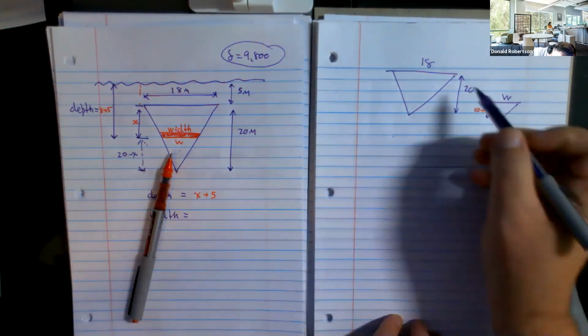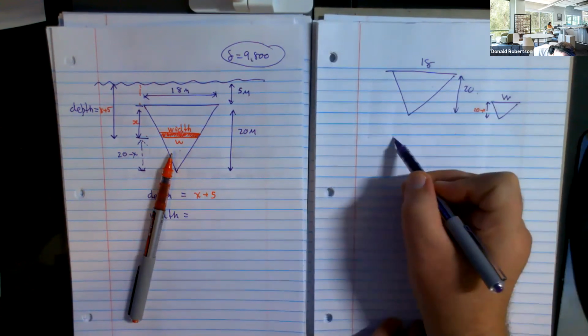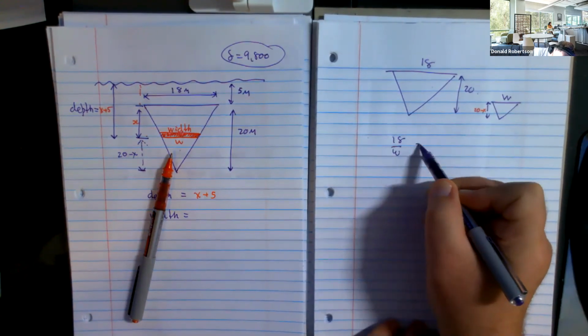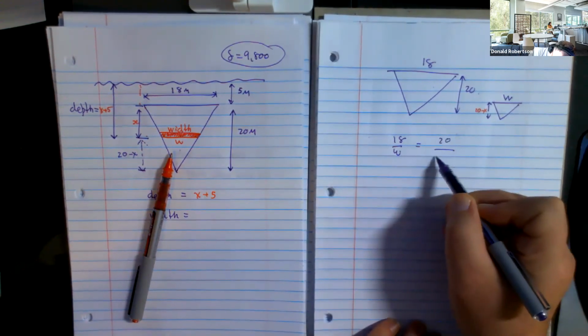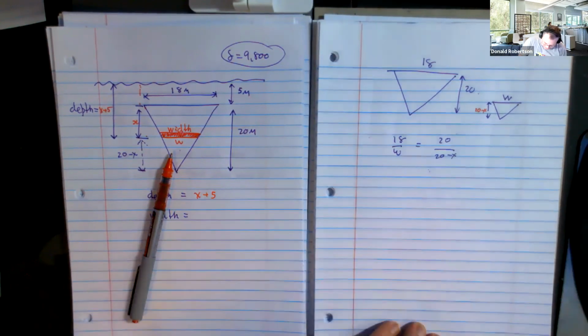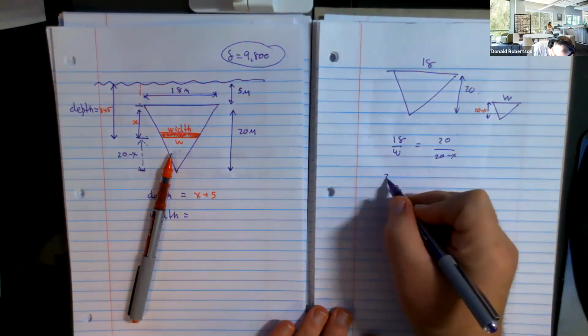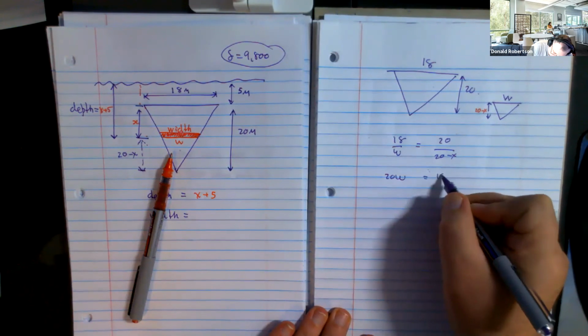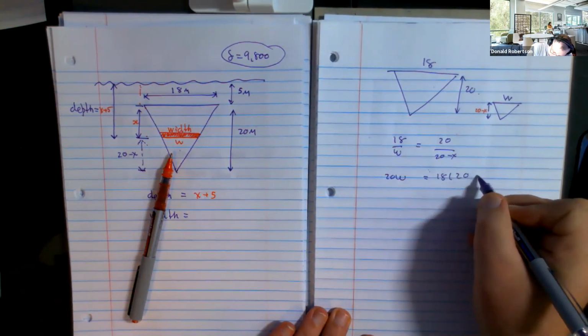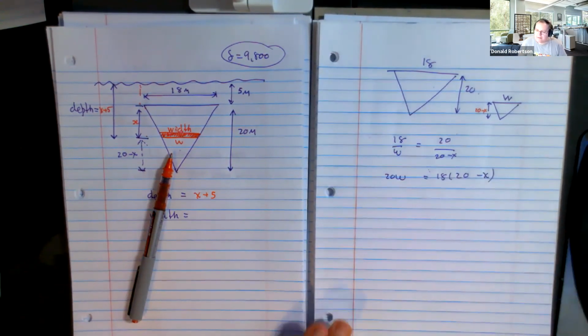So similar triangles, corresponding sides in ratio. 18 over W is 20 over 20 take away X. Cross multiply. We get that. Distribute the 18.